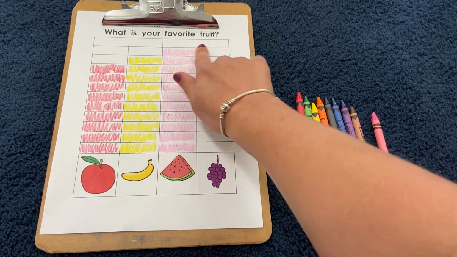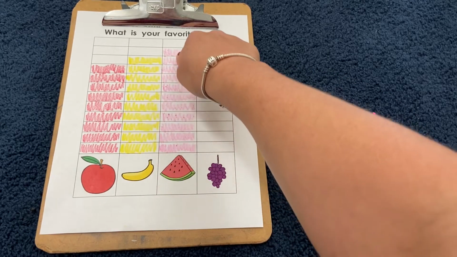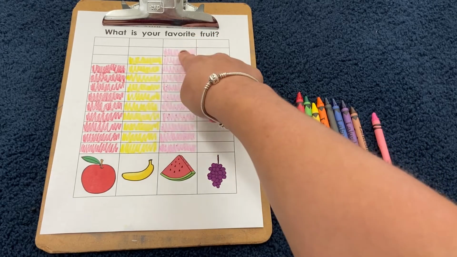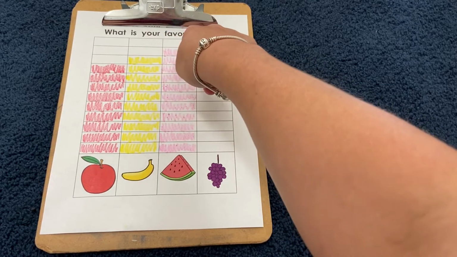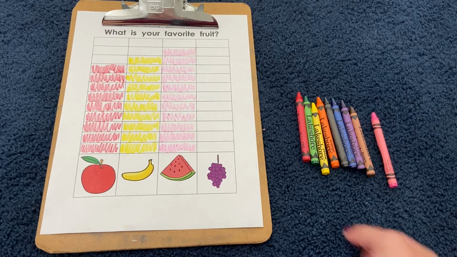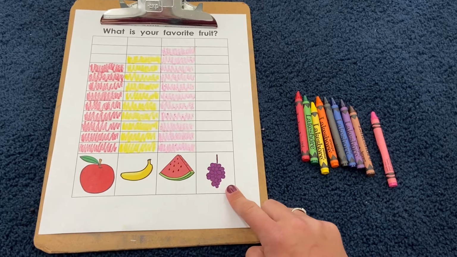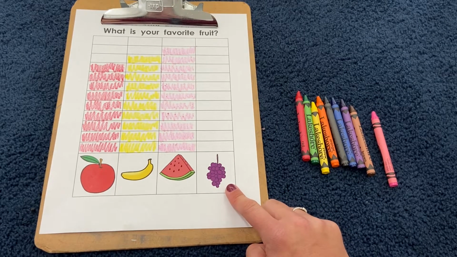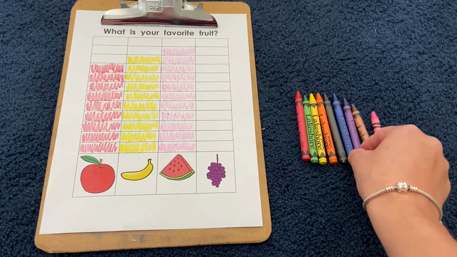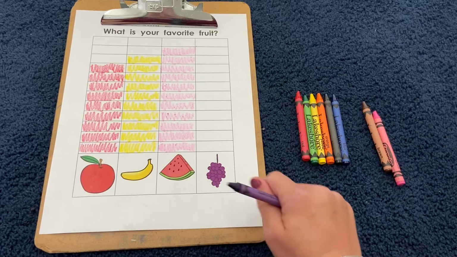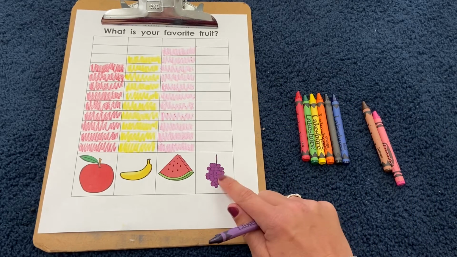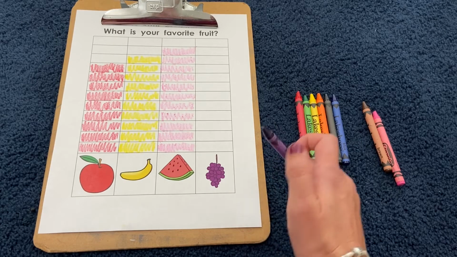Look, watermelon is even higher than banana. So watermelon has even more than bananas. All right, our last fruit is grapes. I'm going to choose purple because these grapes are purple. Some grapes are different colors, but these ones are purple, so we're going to use purple.